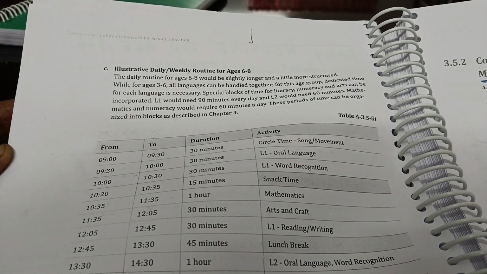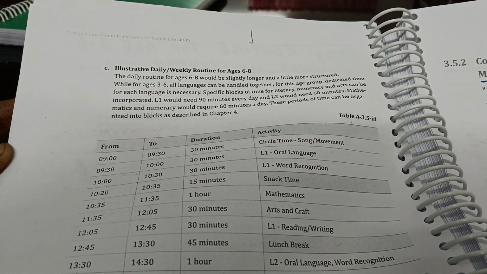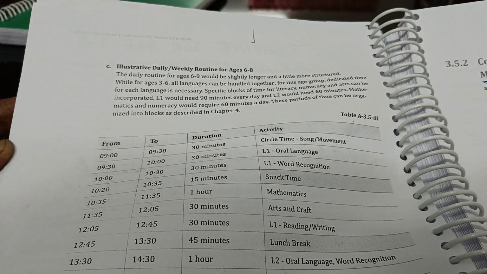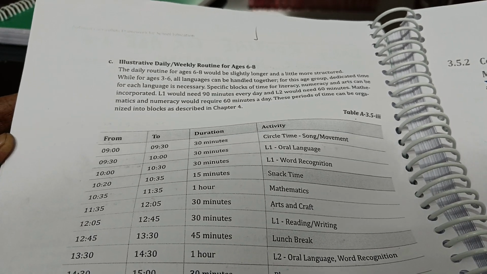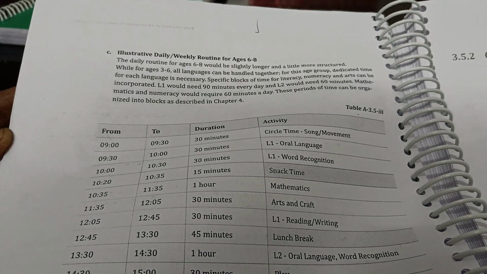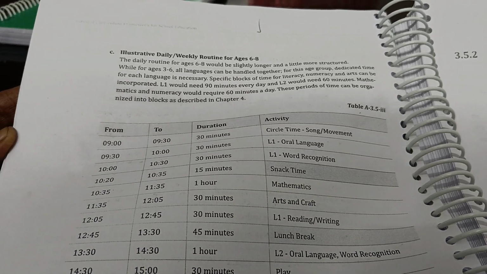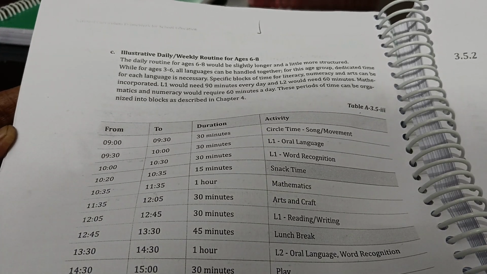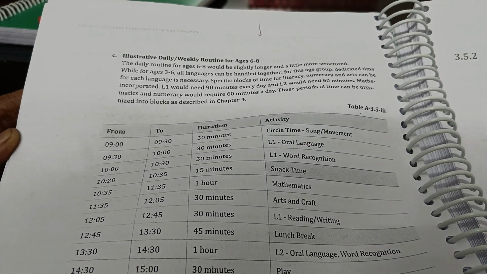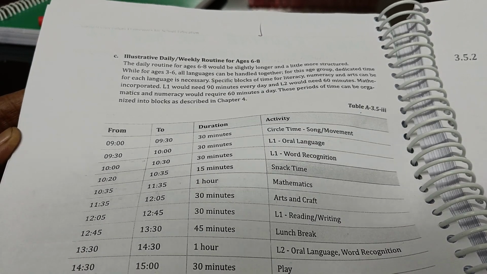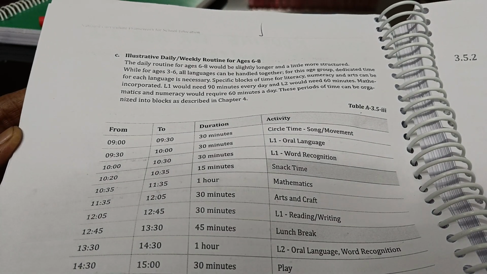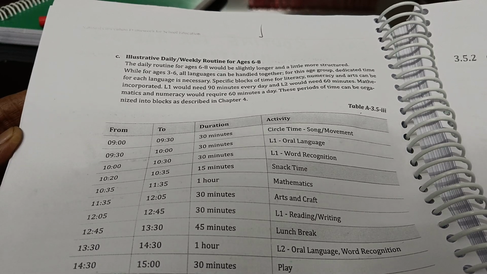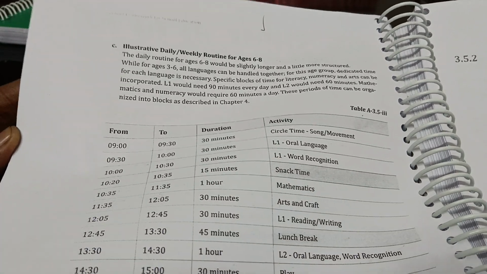Specific blocks of time for literacy, numeracy, and arts can be incorporated. L1 would need 90 minutes every day, L2 would need 60 minutes, and mathematics and numeracy would require 60 minutes a day. These periods of time can be organized into blocks as described in chapter 4.